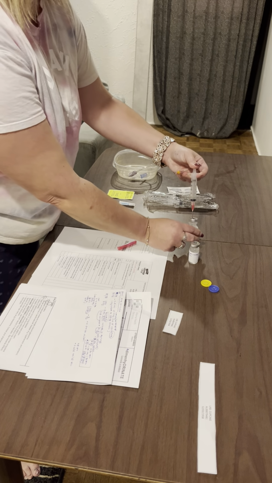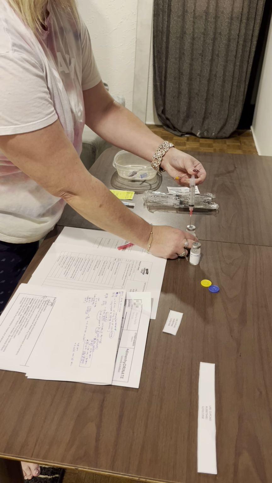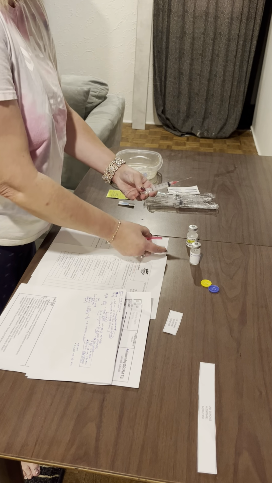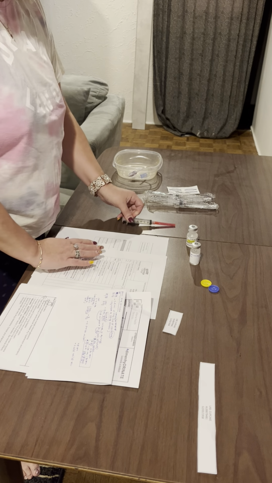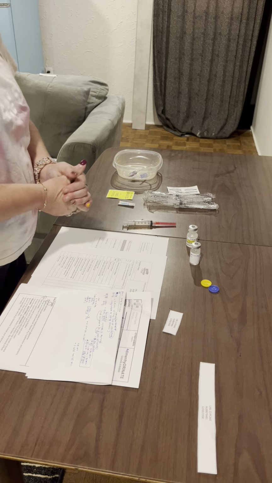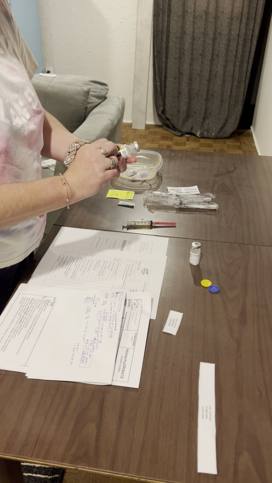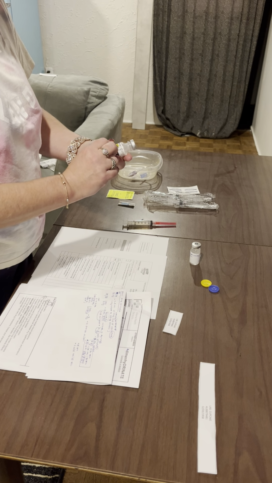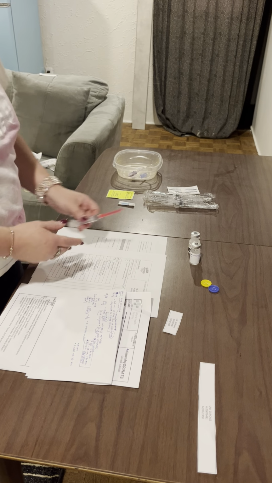Okay, great. After we've done that, we can take it out. Okay, we're going to recap. Great. So we've done that, and again, just because I like to double check, that was the normal saline that we took the 4.5 mils of air out of. So again, normal saline. That was great.